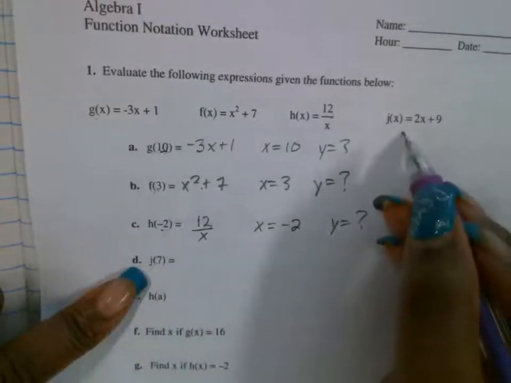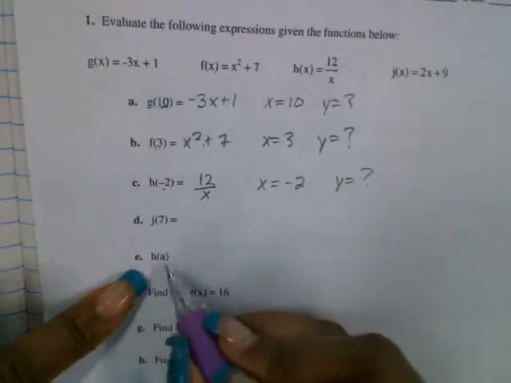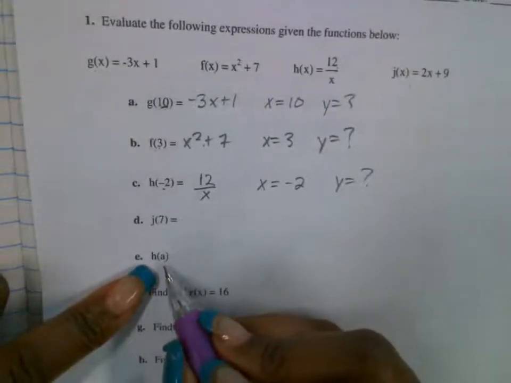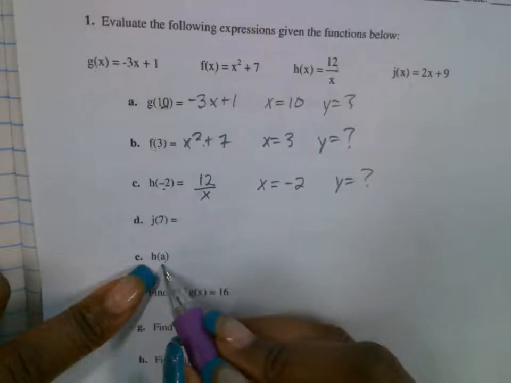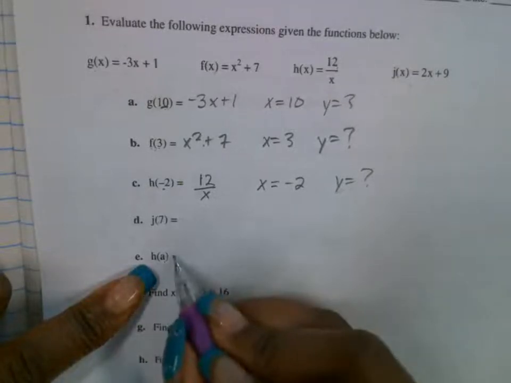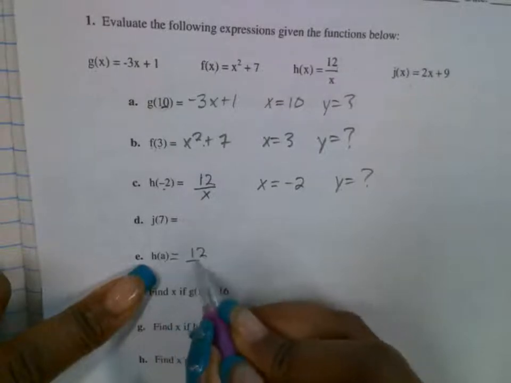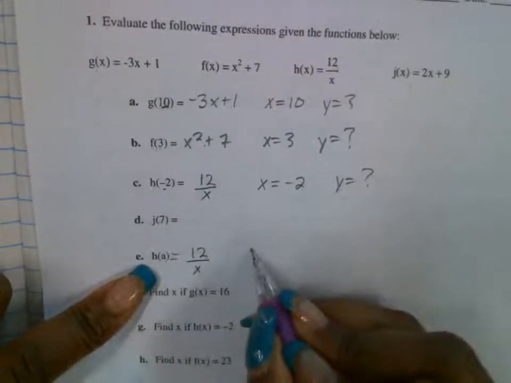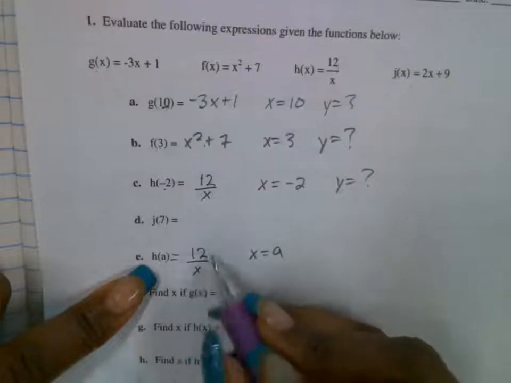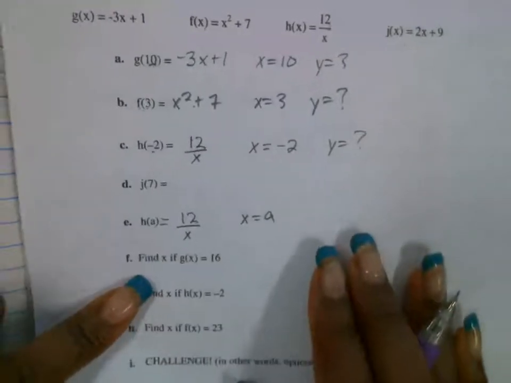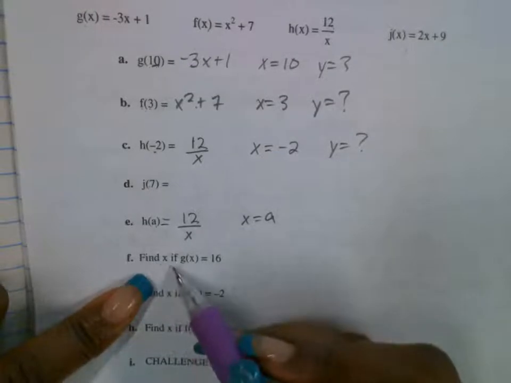J, you're going to use the j. Even for h, look, they're telling you to substitute a in for h. So here, look, 12 divided by, plug in a here to see, and that's going to be your answer. Okay, find k.